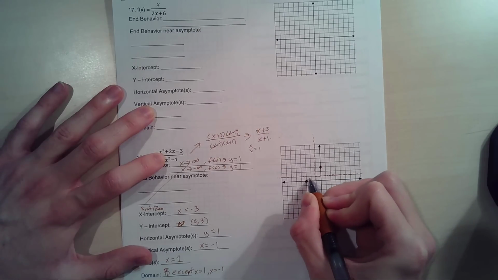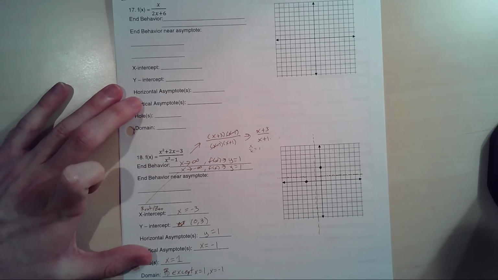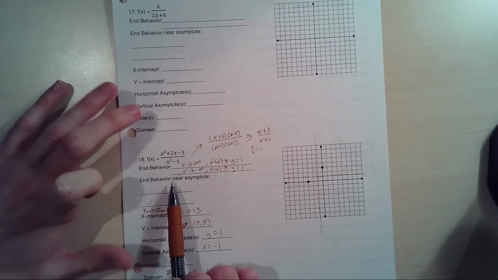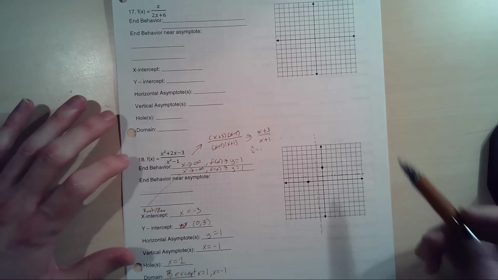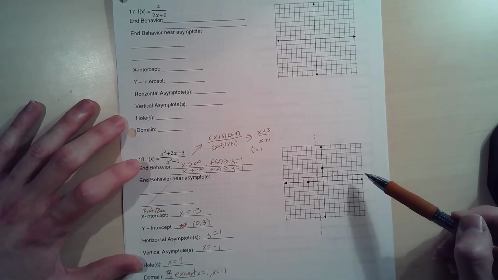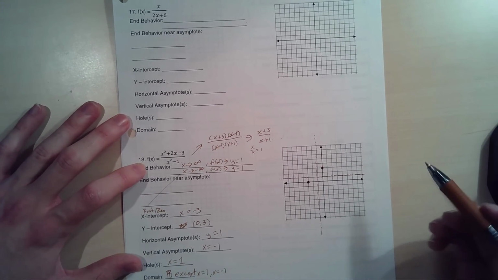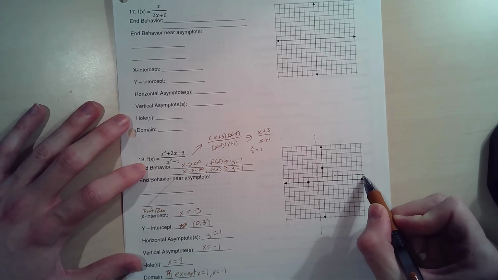Note how I left a gap in between those, because the horizontal asymptote only occurs after the last zero or asymptote on either side. The rest of this question is pure logic. So here, end behavior near the asymptote, I think what they were trying to say is, does it start above y equals 1 or does it start below y equals 1? I'm more interested in the logic version of it, because you can only start above or below it.